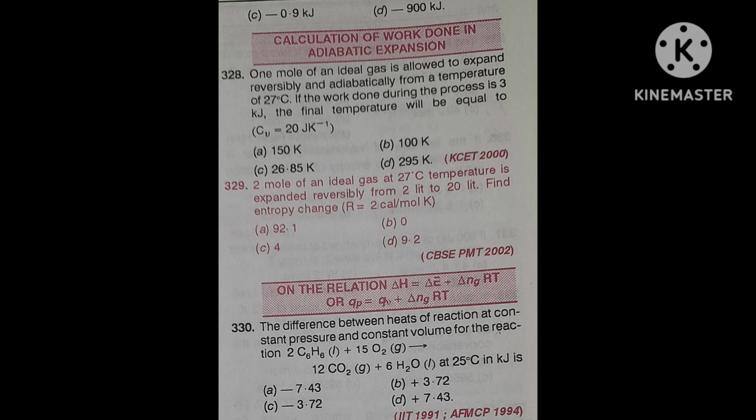Again I am reading the question. 2 moles of an ideal gas at 27 degrees Celsius temperature is expanded reversibly from 2 liter to 20 liter. Find the entropy change. R is equal to 2 calories per mole Kelvin, it is given. Now 4 options are there. First option is 92.1, second option is 0, third option is 4, fourth option is 9.2.